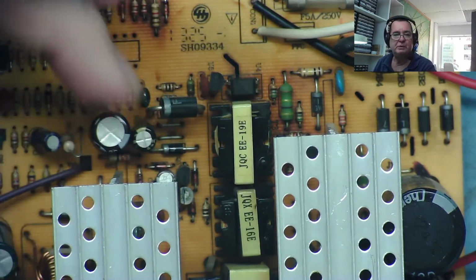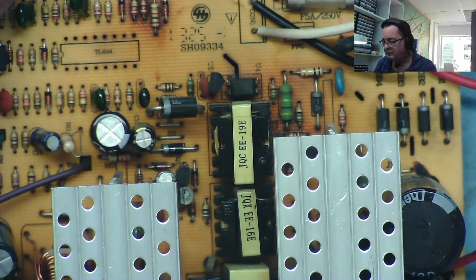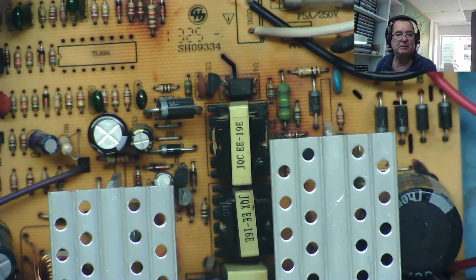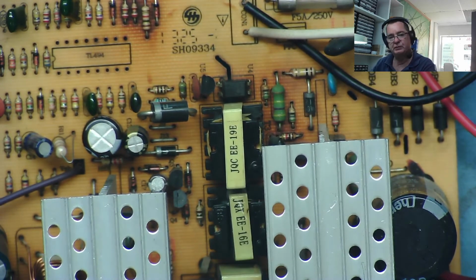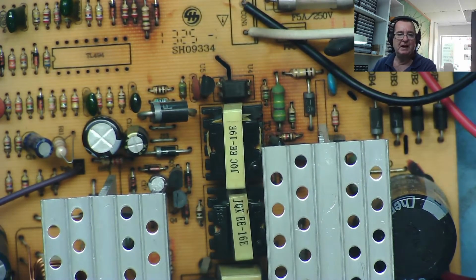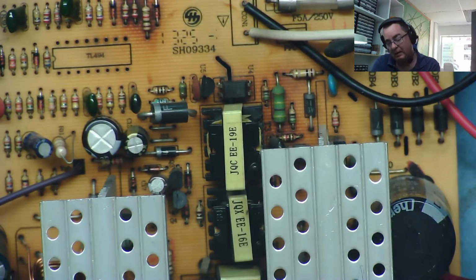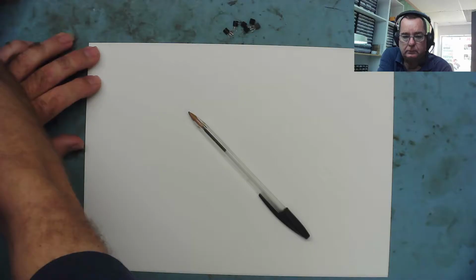So because we see these so often, it's important that we know how to test them. But first I'll just explain what the thing actually does. Obviously, if you want to test it, you need to know what it does first. And then we can see if it's doing what it should do. So I'll just get a piece of paper and a pen.